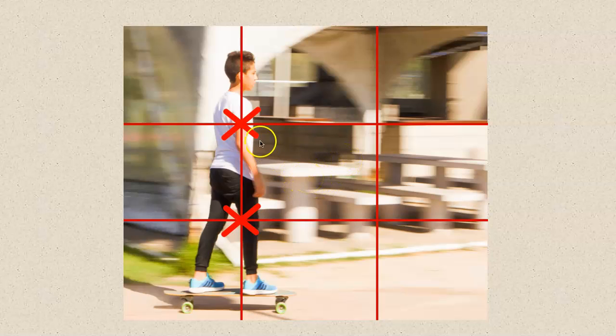His face is in the upper part of the photo, and his feet on the skateboard are in the lower part of the picture. And he has space in front of him where he is moving forward. He is looking to the right side of the photo. So the photographer's perspective was again from the side.